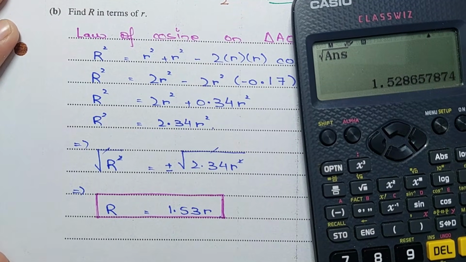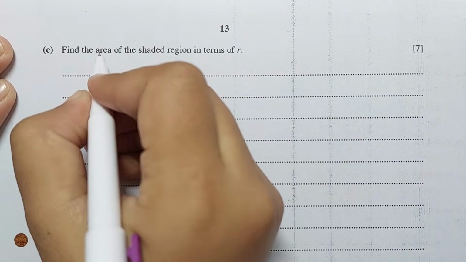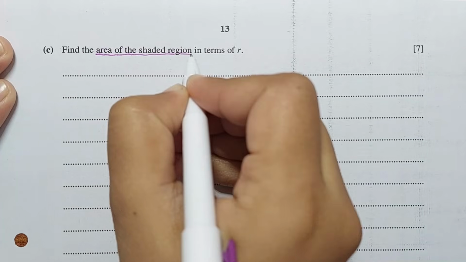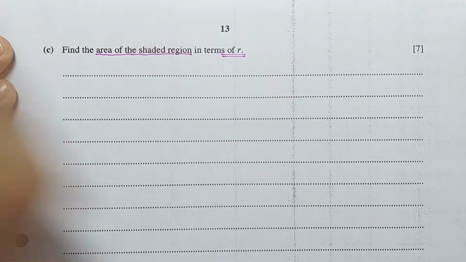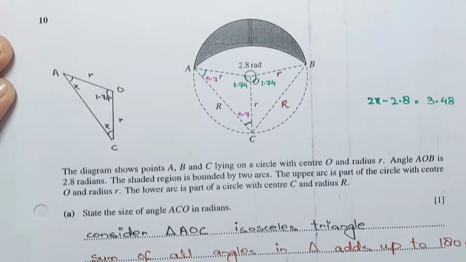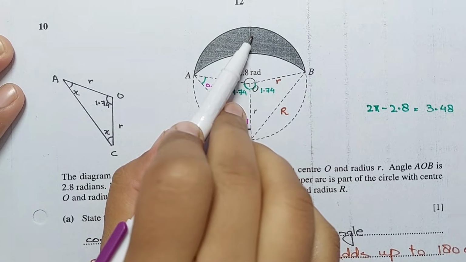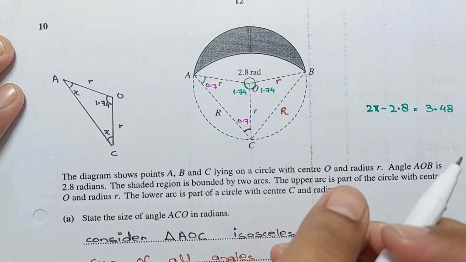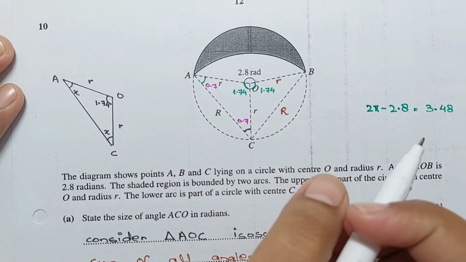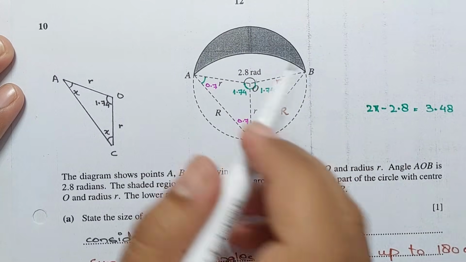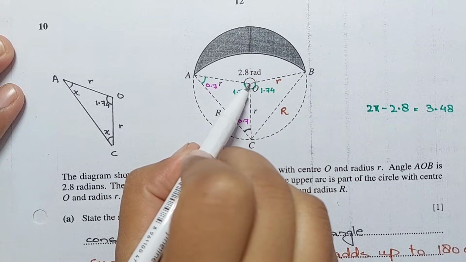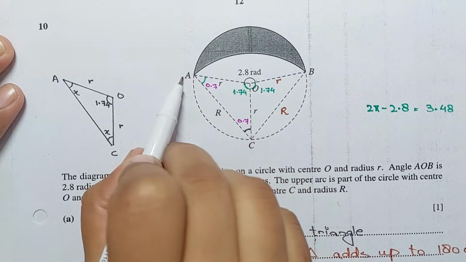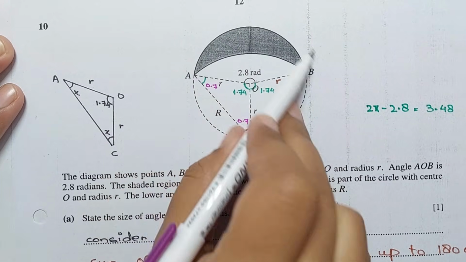All right. Now for part C, find the area of the shaded region in terms of R. This is the shaded region. So what is this shaded region? Basically, we have to figure out the area of the sector AOB, the area of this sector.